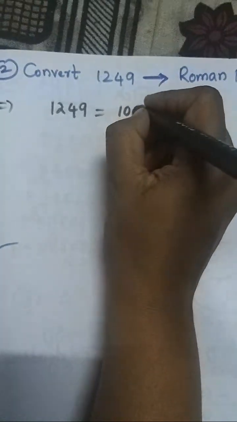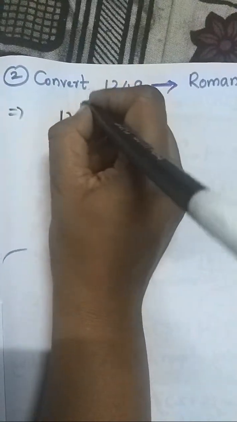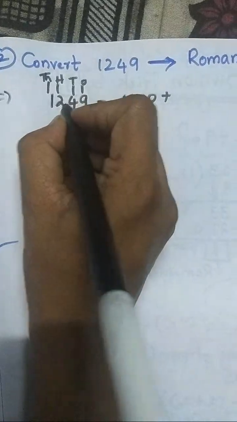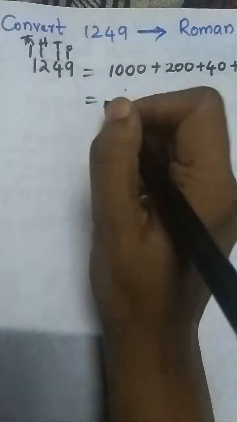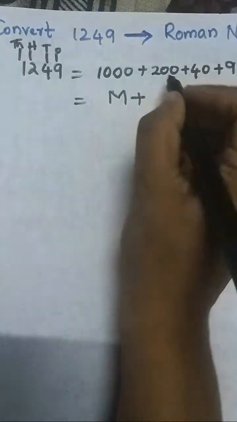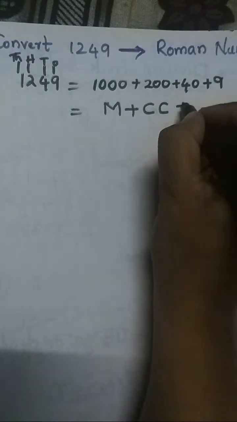First write down the place values: ones, tens, hundreds and thousands. Now 1000 plus 200 in the hundreds position, 40 in the tens position, 9 in the ones position. Now 1000 means M, 200 means CC, and 40 means X and L, which is 50.